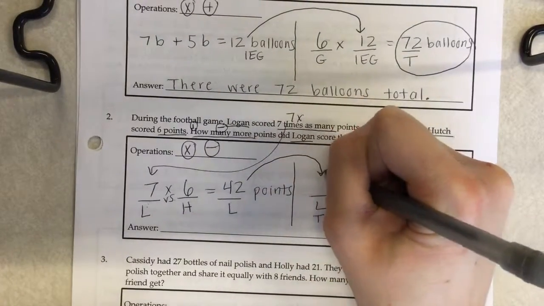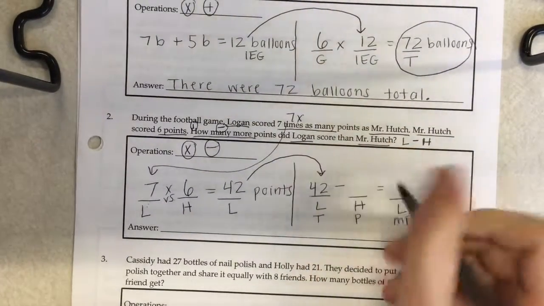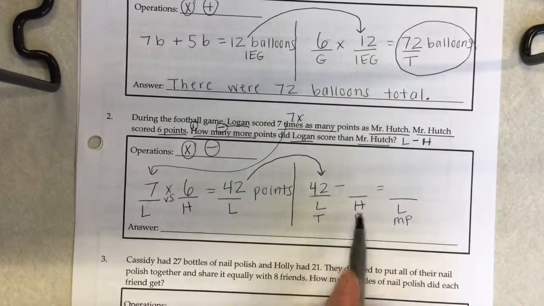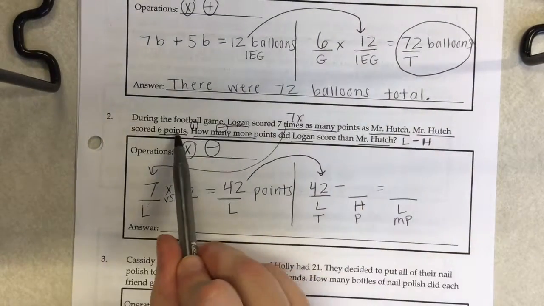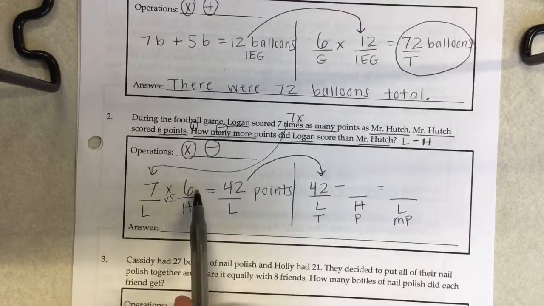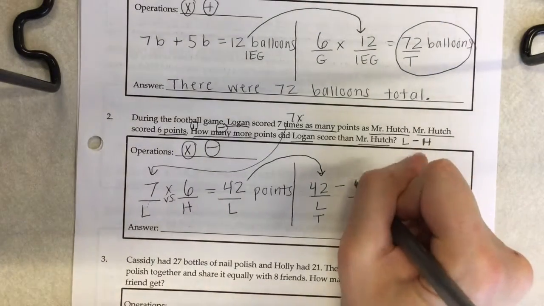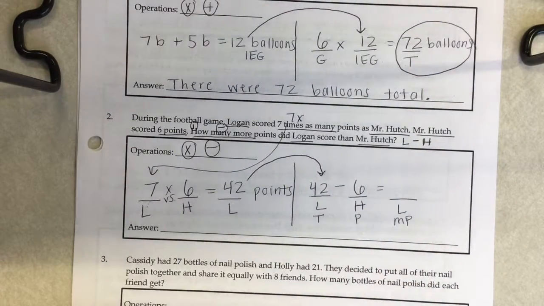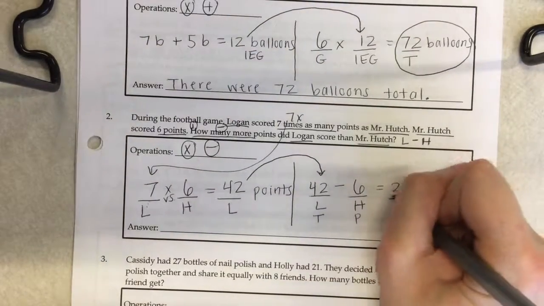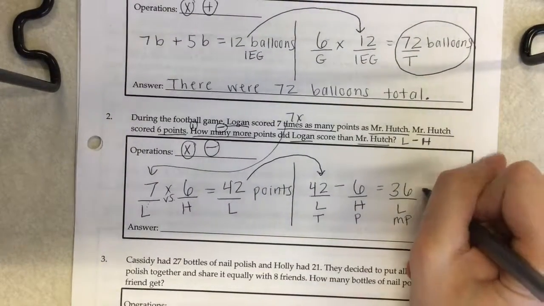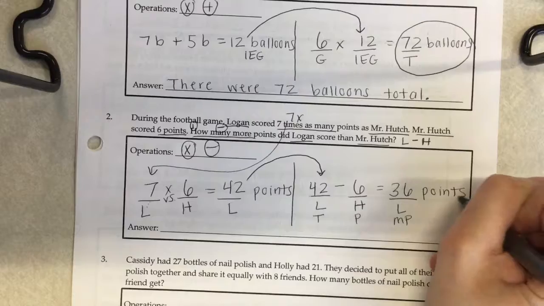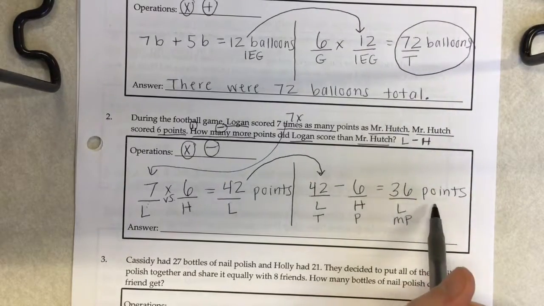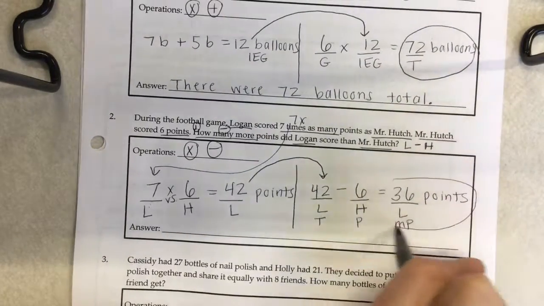So I draw an arrow from 42 for the total, minus my number for Hutch. I can tell by looking in the problem that Hutch had 6 points. I can also tell by looking over here, Hutch was matched with 6. 42 minus 6, if I subtract, I'm going to get 36. 36 what? 36 points. That's how many more points Logan scored. So that's my final answer.